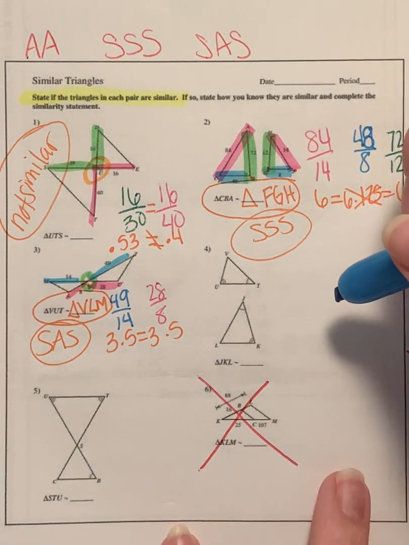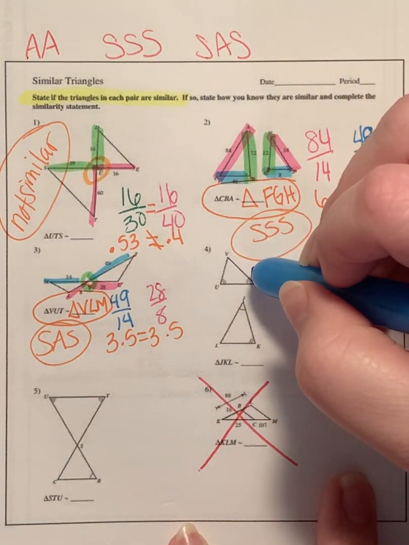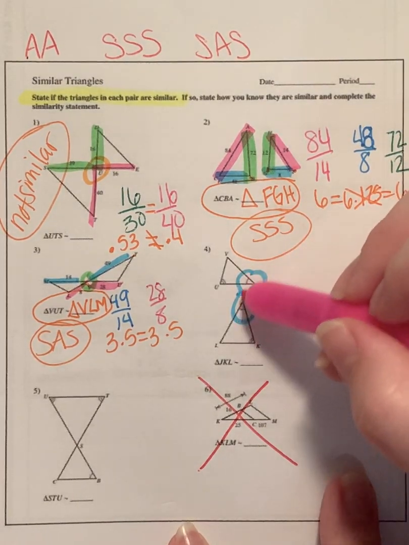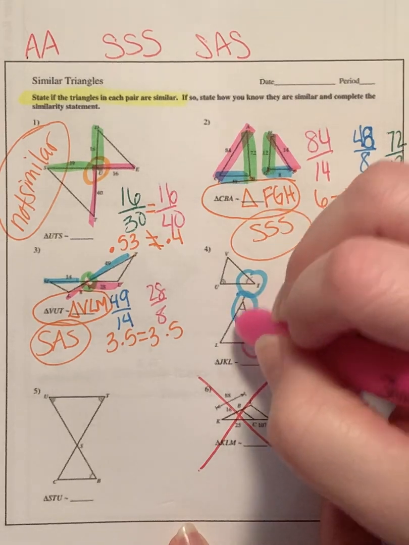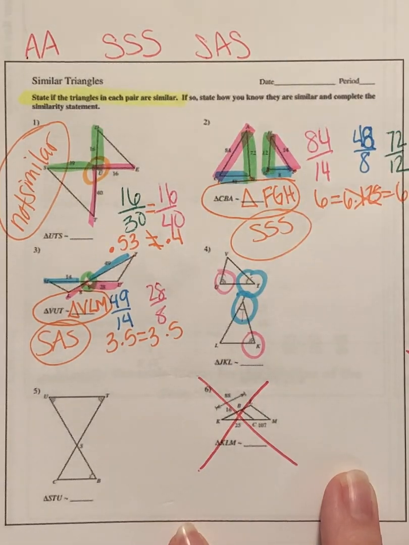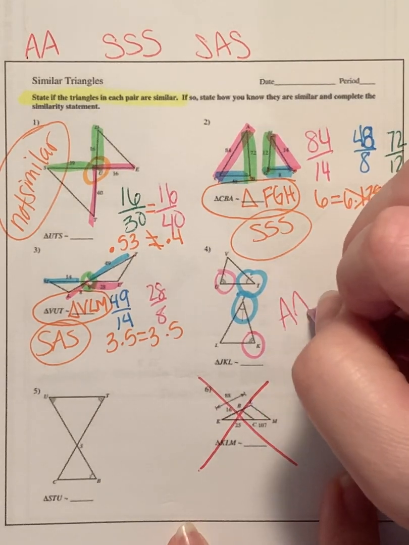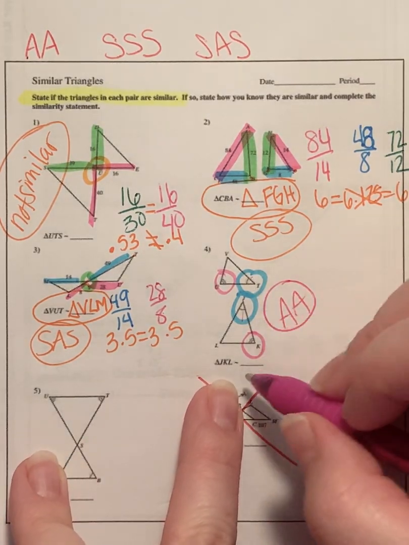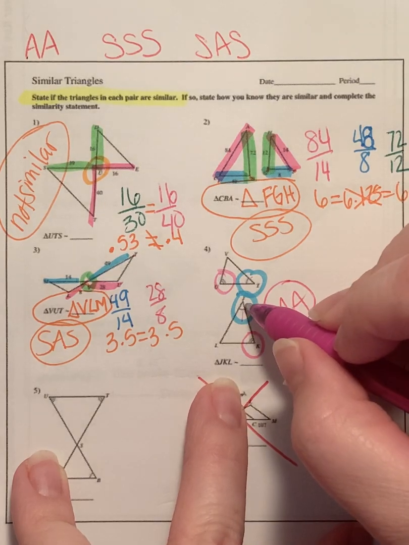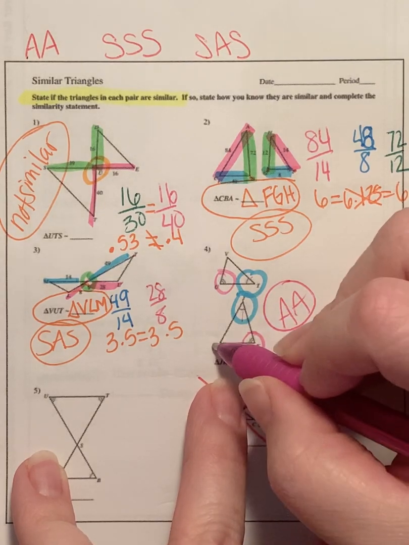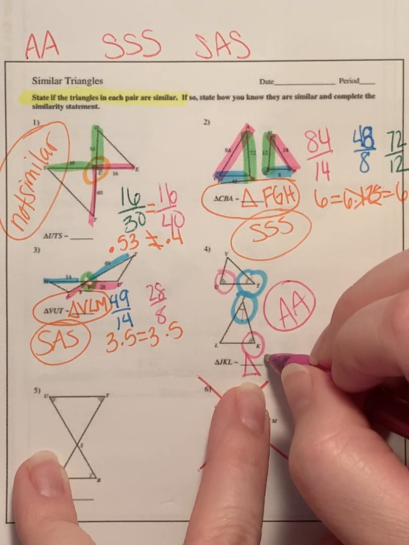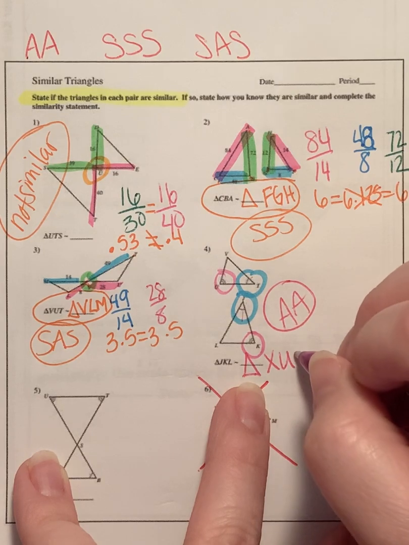All right, number 4. Number 4 is a little bit easier. Here we have two angles that have the same one curved marking, and here we have two angles that have the same two curved line marking, which tells us that this is the angle-angle theorem. We have two sets of angles. So looking at this triangle, we started at J, we went to K from L. So we started at blue, went to pink, went out to the unlabeled one. So that means we're going to start at blue, go out to pink, and then the unlabeled one.